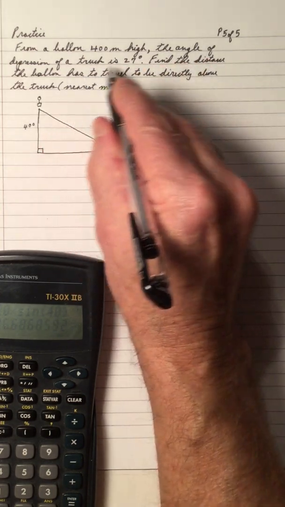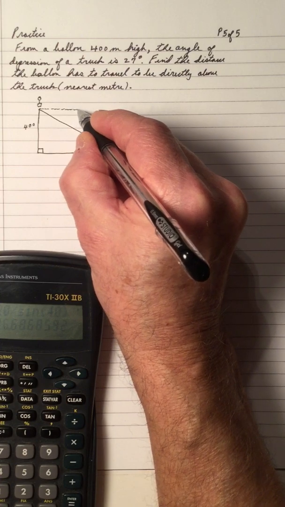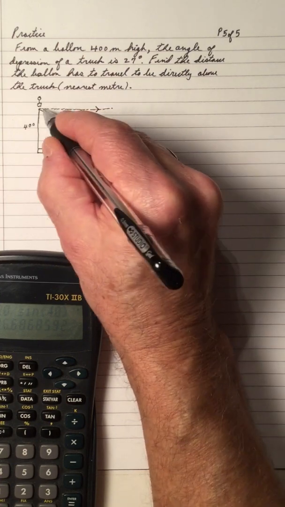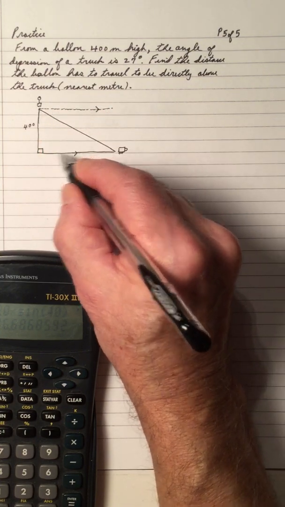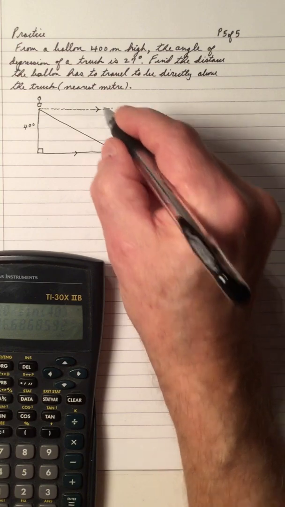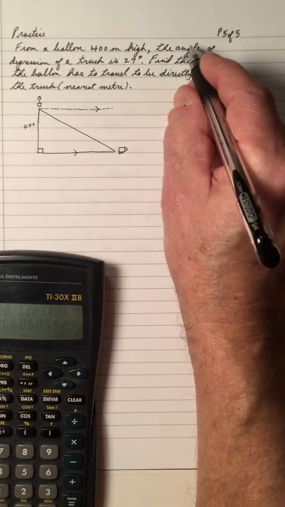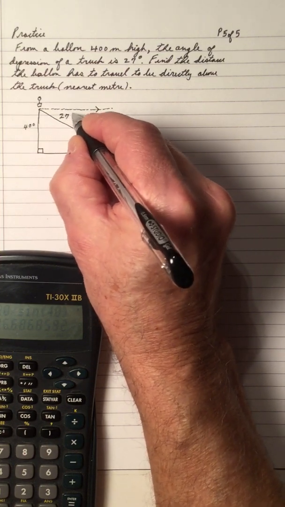The angle of depression of the truck, again, you draw a horizontal line straight out like that. That horizontal line in the line of sight is the same as the horizontal distance going along the ground. And these are parallel, so the angle of depression of the truck is 27 degrees.